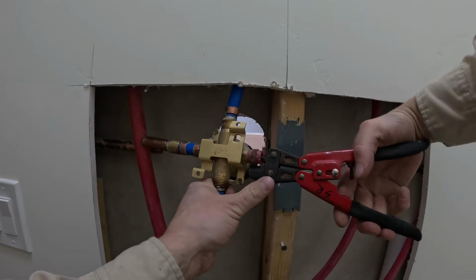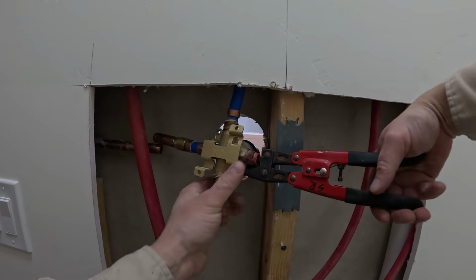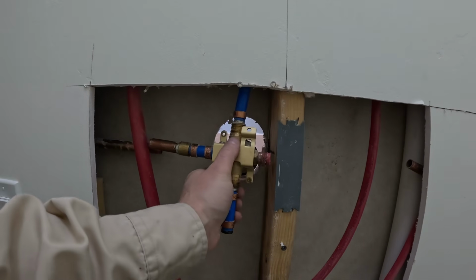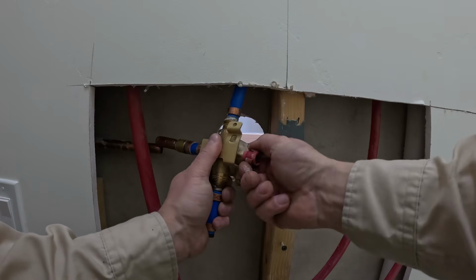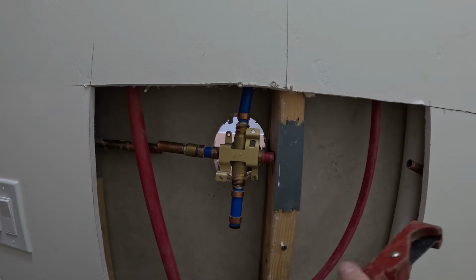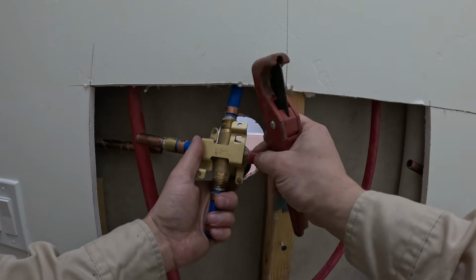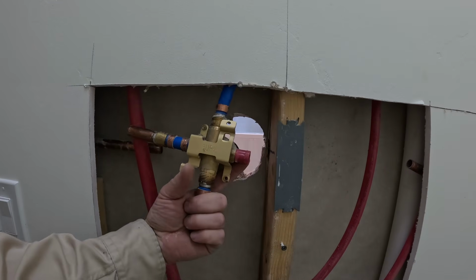And then you do it one way, do it halfway the other way. That allows you to take that off.